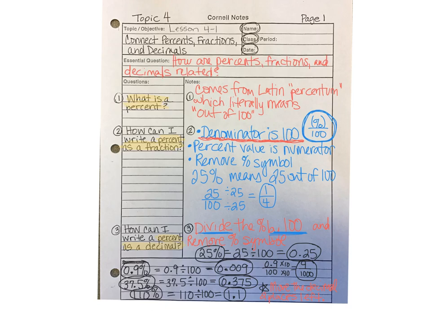And here's a picture of what your page should look like on the front. And when you're finished with those notes, go ahead and flip it to the back.